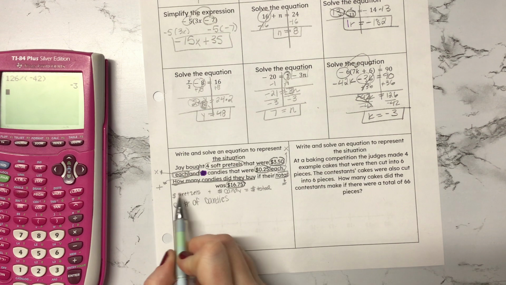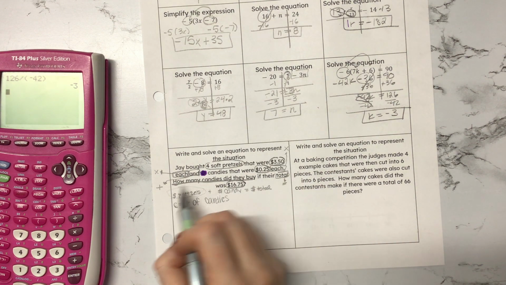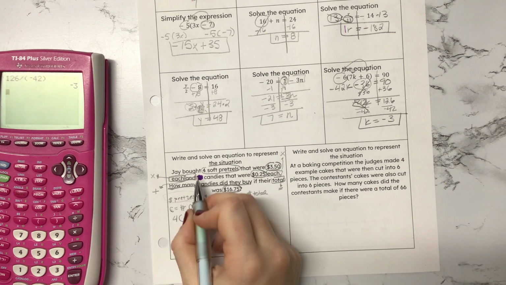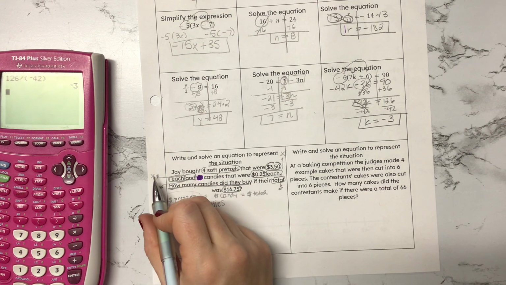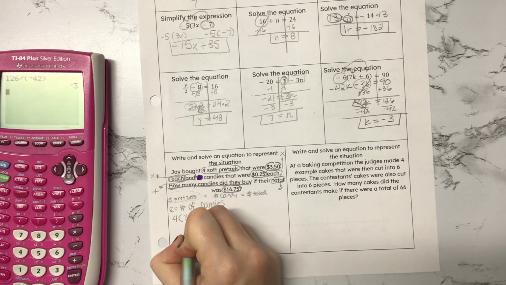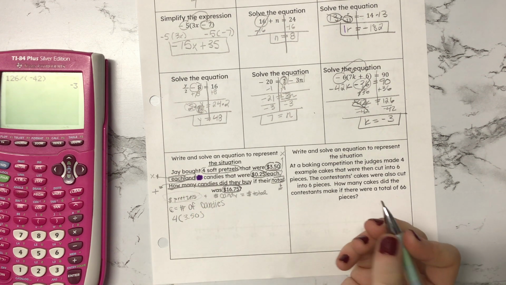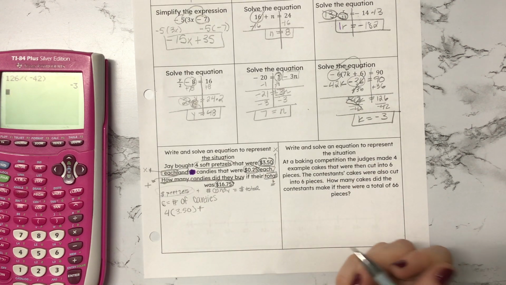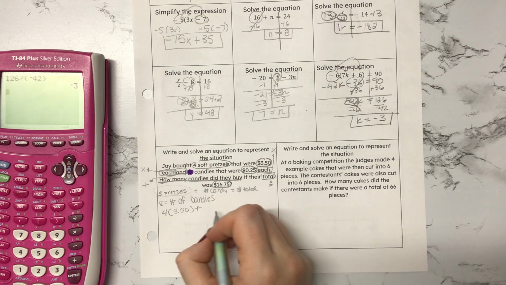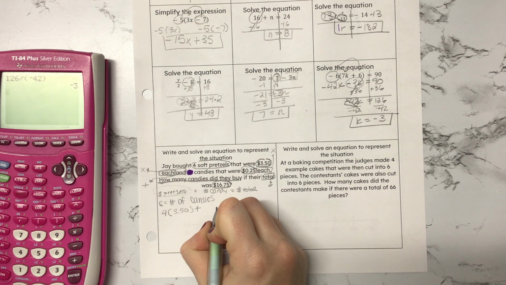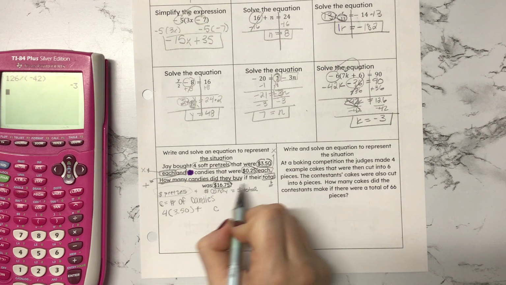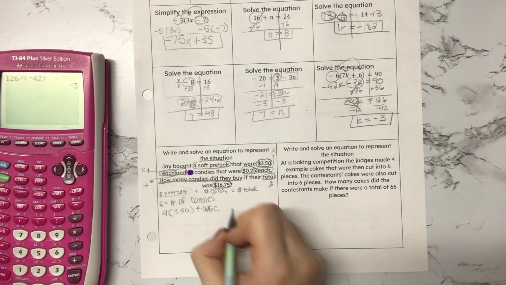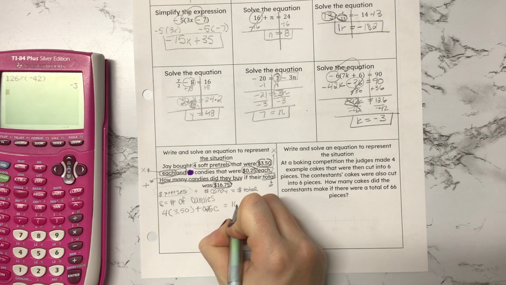All right. So to find the money they spent on pretzels, I'm going to take how many pretzels they bought. They bought 4 pretzels times the cost of each pretzel. So that's where this times comes from. So times $3.50. And so I'm going to add the money they spent on candy. How many candies they bought, we don't know. That's my variable. So C times the cost of each candy, 25 cents. That's going to equal the total amount of money spent.